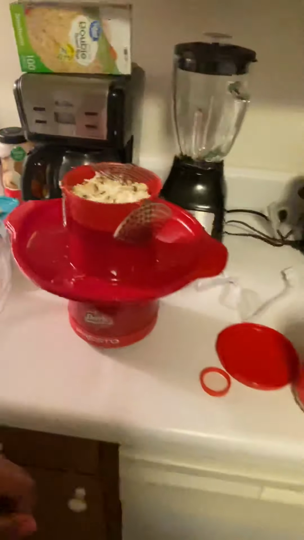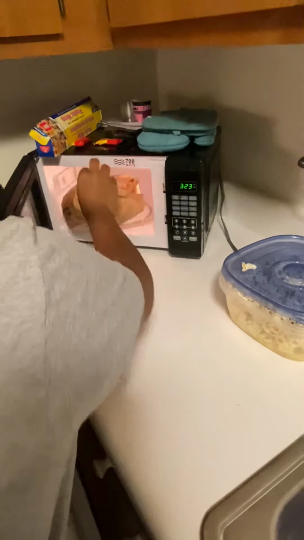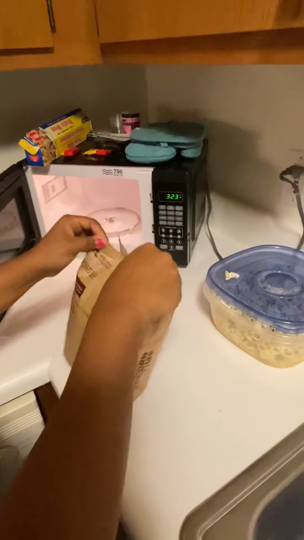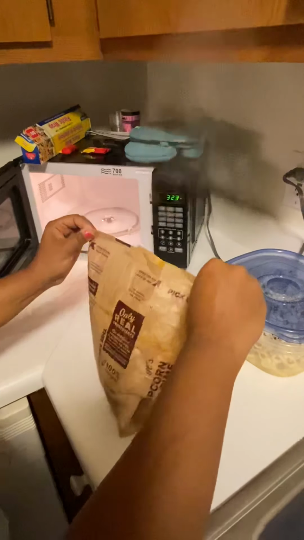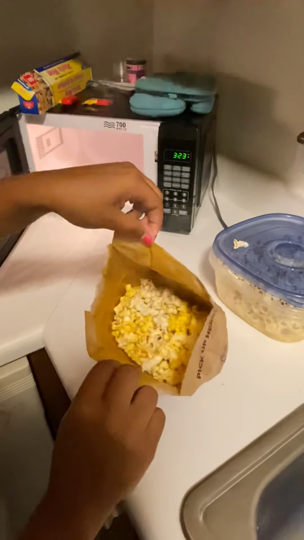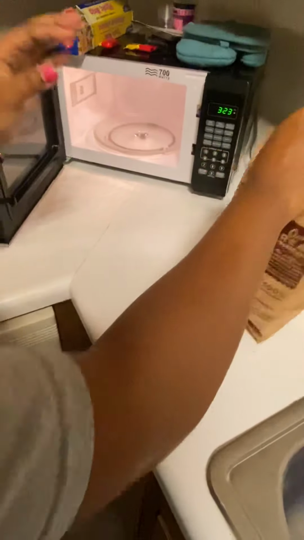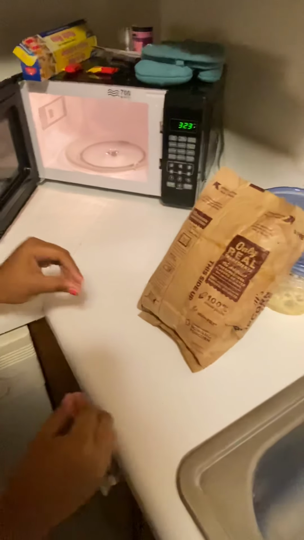And for the bag in the microwave, let's let you see that. You have your freshly popped popcorn. And as you can see, it turned out great. Just be careful touching the bag if you were to try this at home because it will be hot when you first take it out of the microwave.